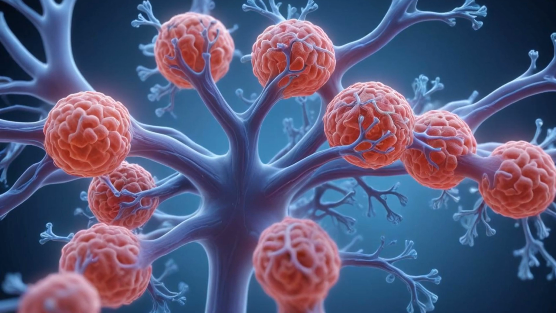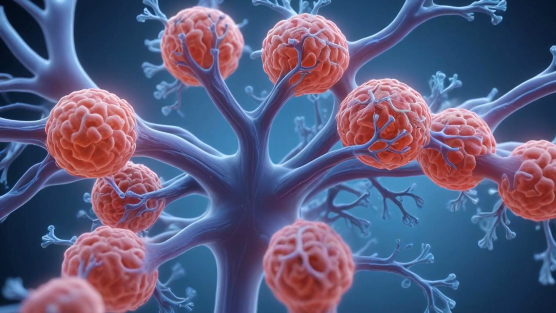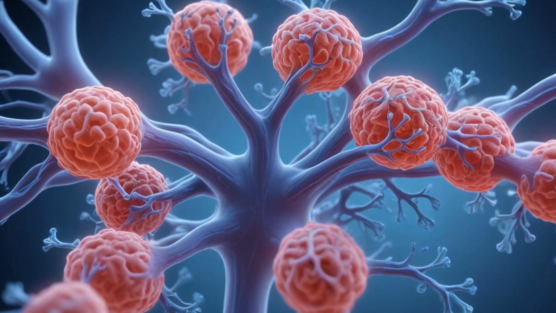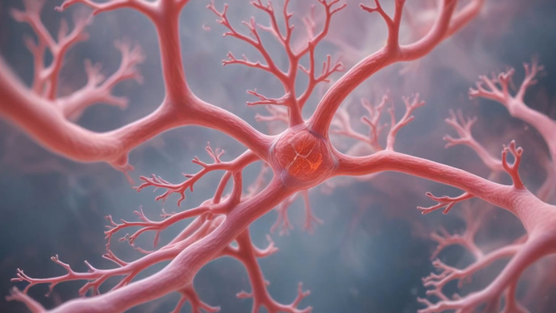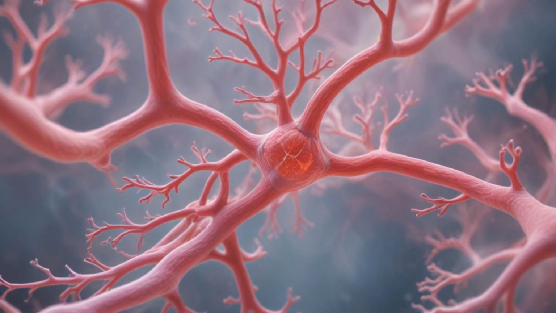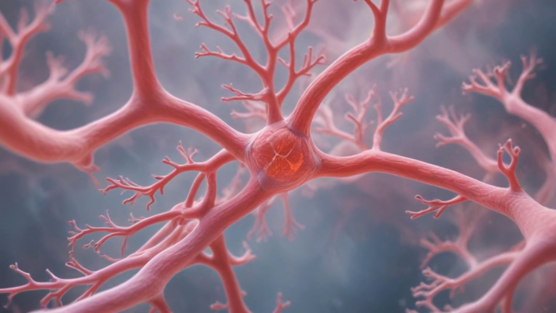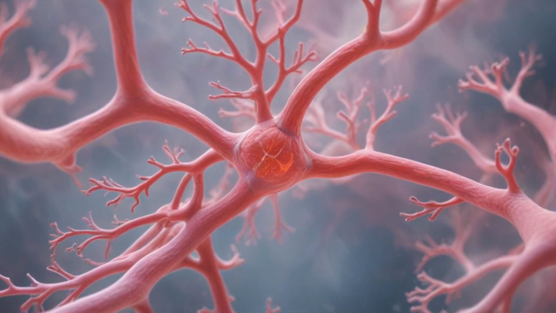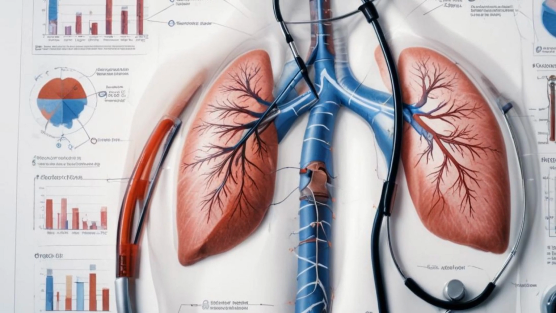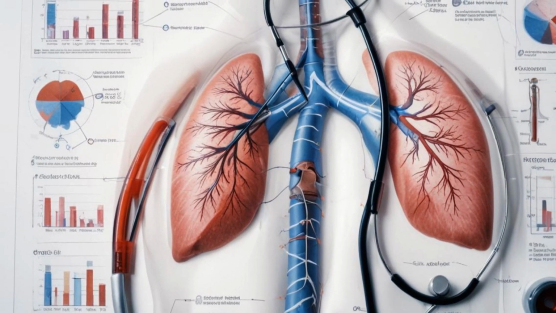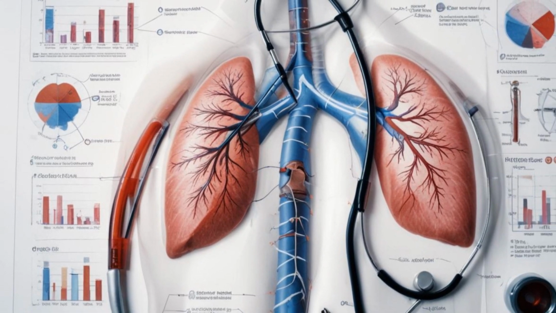In the alveoli, the process of gas exchange occurs by simple diffusion. Because of the thin blood-air barrier and the large surface area provided by millions of alveoli, oxygen diffuses from alveolar air into the pulmonary capillaries where it binds to hemoglobin in red blood cells. Carbon dioxide, which is produced by cellular metabolism, diffuses from the blood into the alveoli to be exhaled.